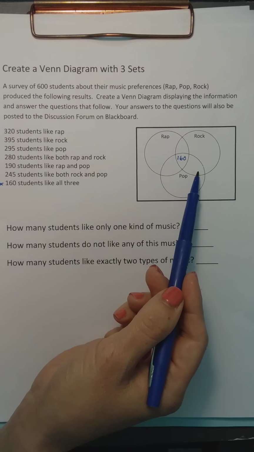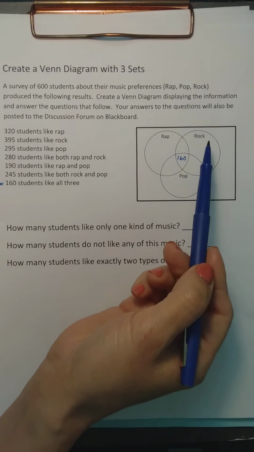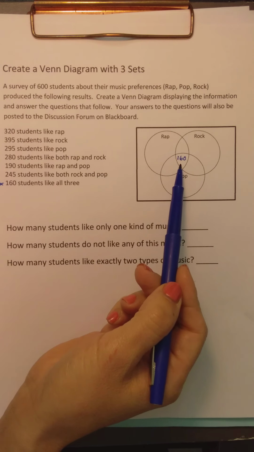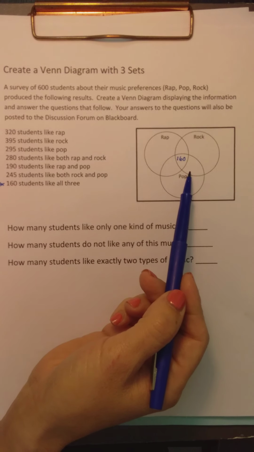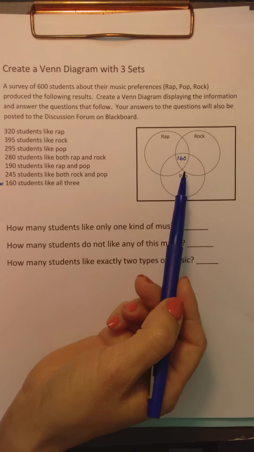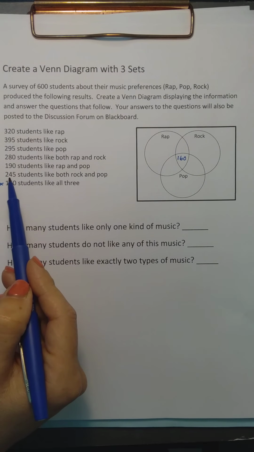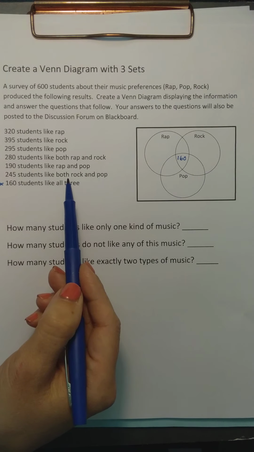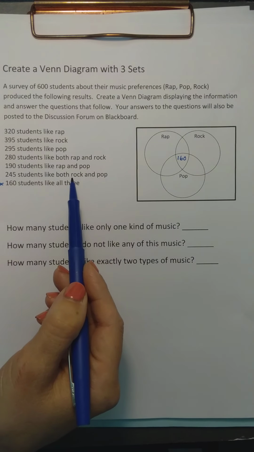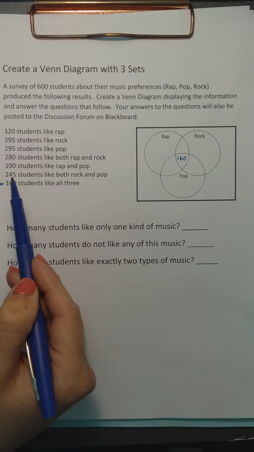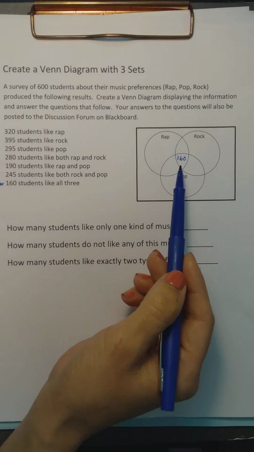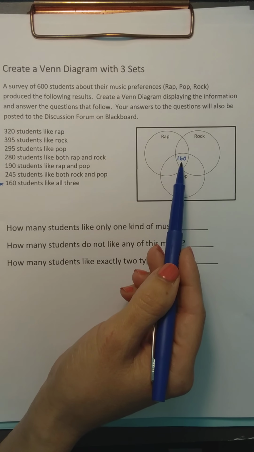So let's start with this section here. This section would include students who like pop and rock only, but don't like rap. Now I have information of students who like pop and rock. So that's 245 who like both pop and rock, but that 245 students could also like rap. We don't know exactly how many unless we use the 160 that we have here.